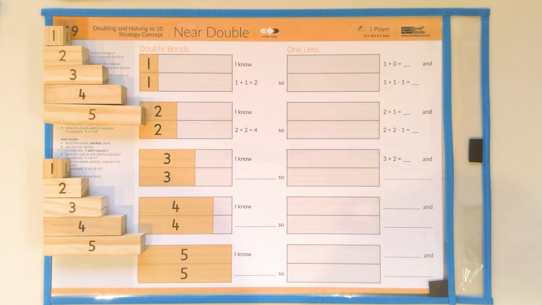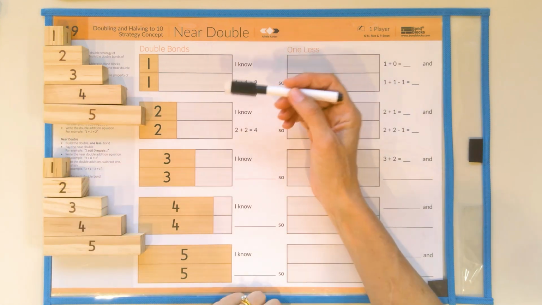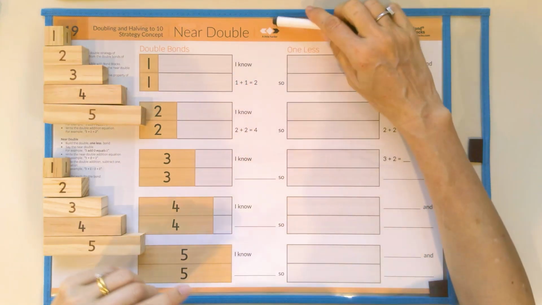To complete this activity, you need 2 of each bond block from 1 to 5, and a dry erase marker if you're using a write and wipe sleeve, or a pencil if you're using just paper.